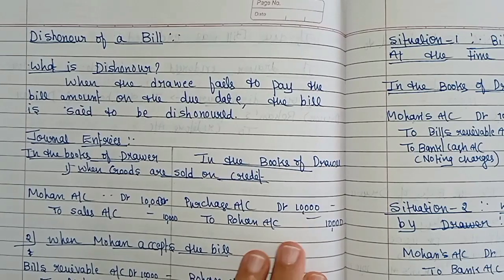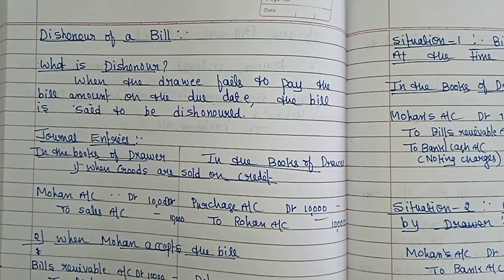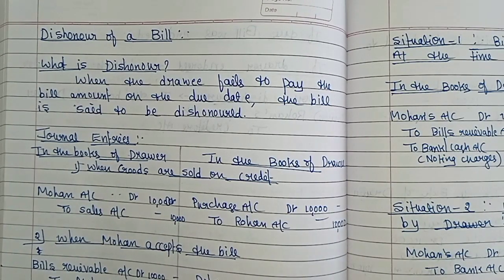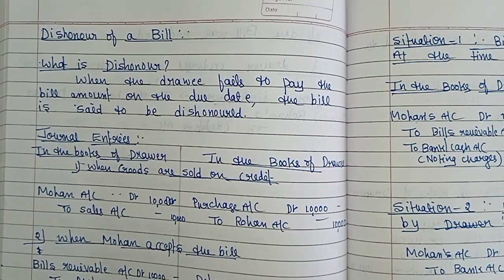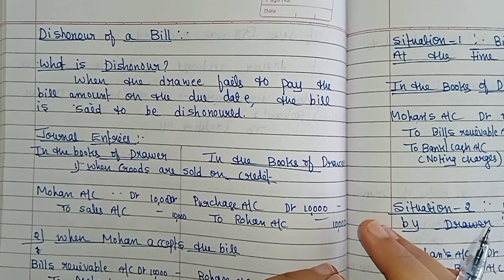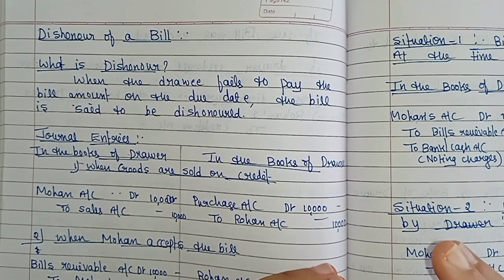In the last class, we have solved one practical problem under Bill of Exchange, right? So in today's class, we will learn a very important concept in the Bill of Exchange chapter, that is dishonor of a bill. So let's see the meaning of dishonor.